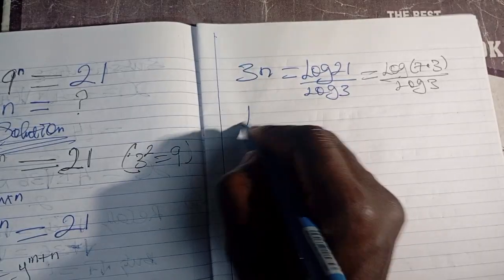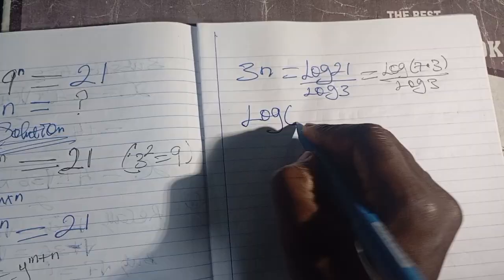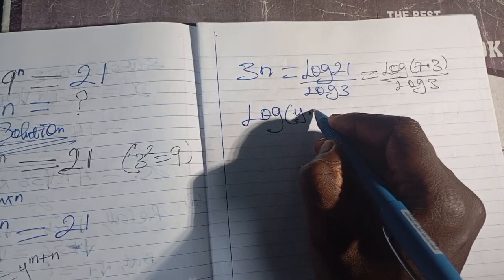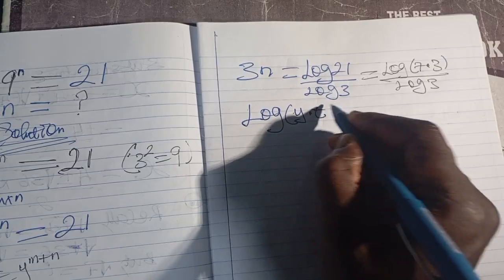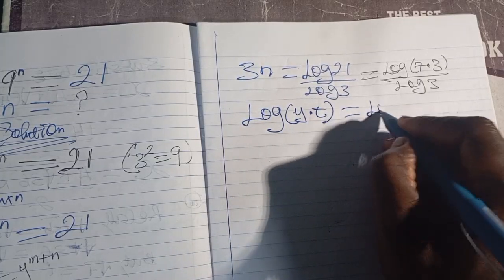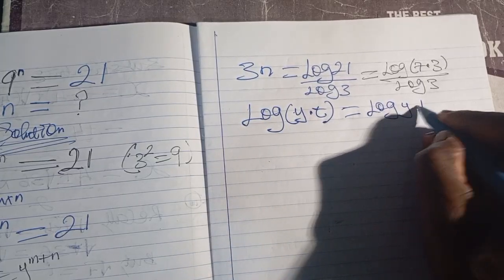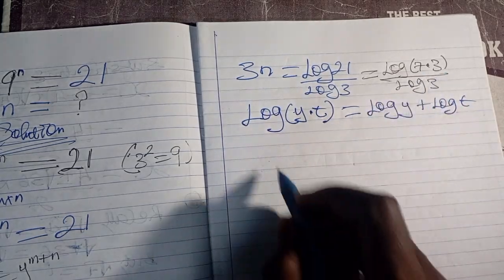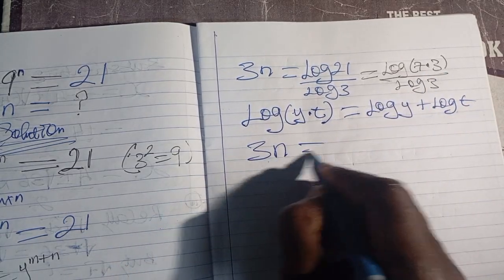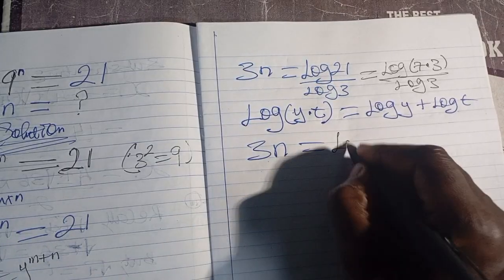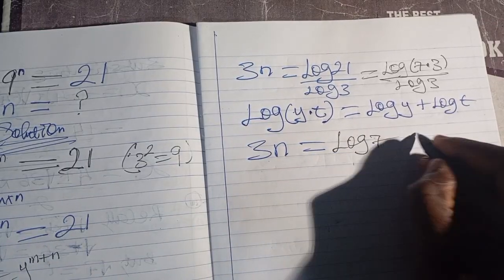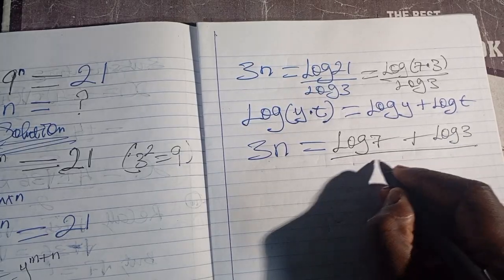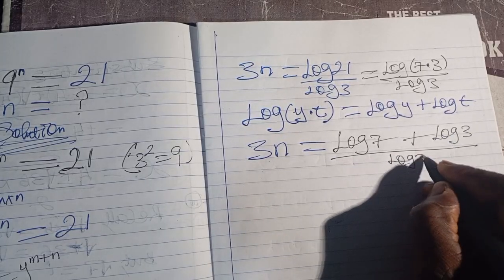From logarithm, where you have log y multiplied by t, this will give you log y plus log t. Okay, if you apply it here, you have 3n is equal to log 7 plus log 3 all divided by log 3.